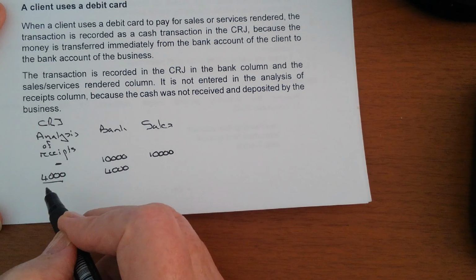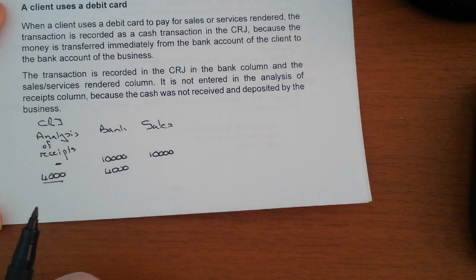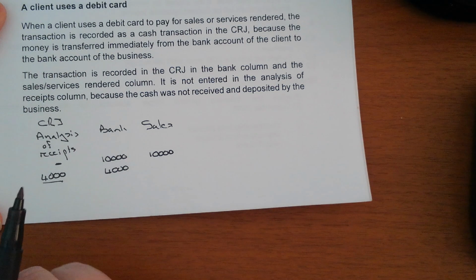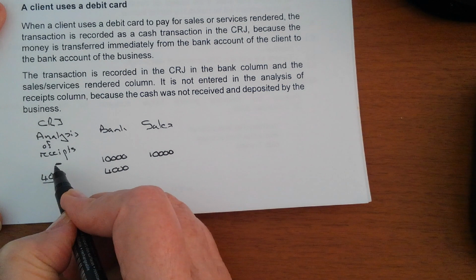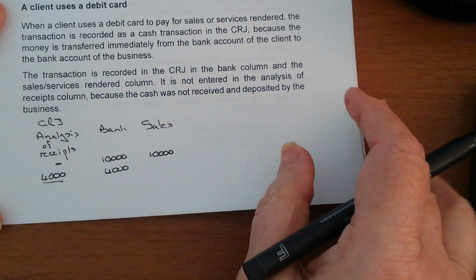If you sell goods for cash but the people pay with a debit card or a credit card or an EFT, then it means that you will not record anything in your analysis of receipts column.